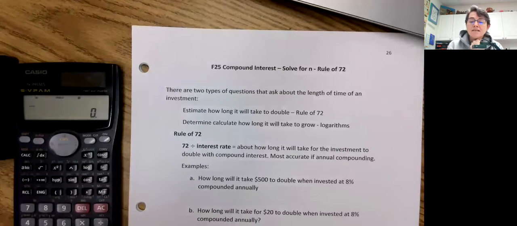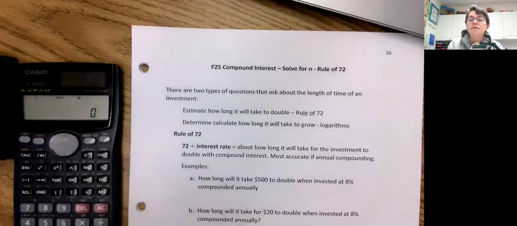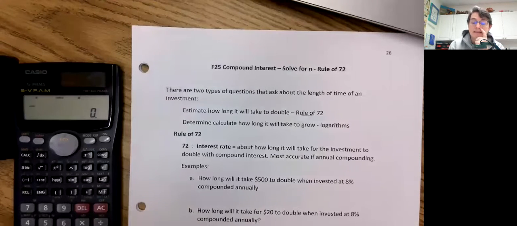If it says estimate, you get to use something called the rule of 72 that I'll talk about in a minute. If it says calculate or wants to know the exact number, then you're going to have to use something called logarithms, and I'll explain those in a bit. Okay, so estimate is really easy.